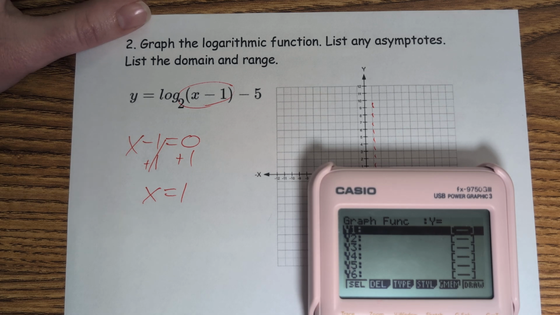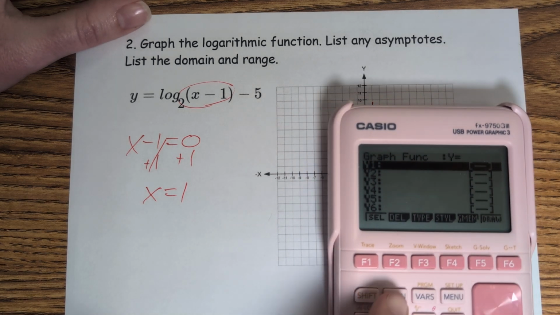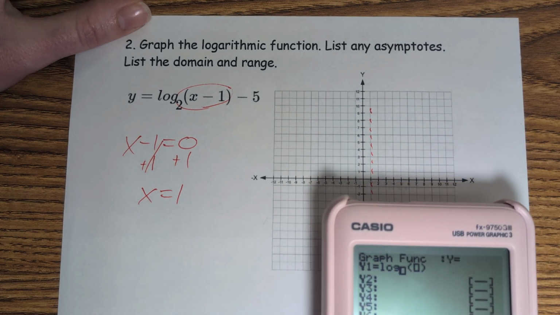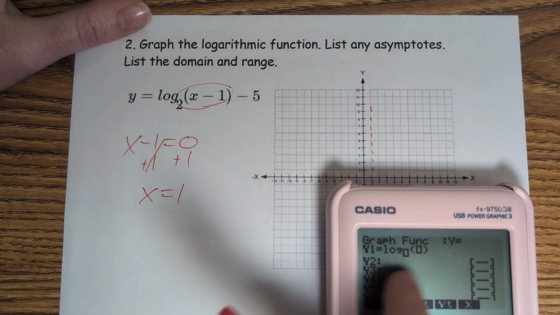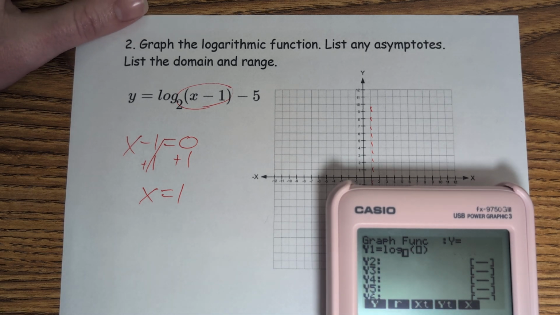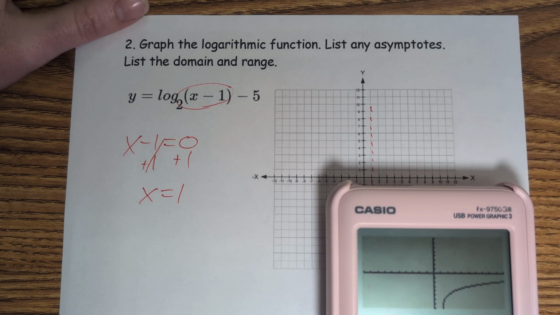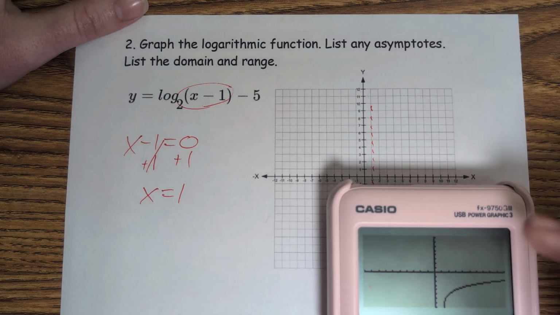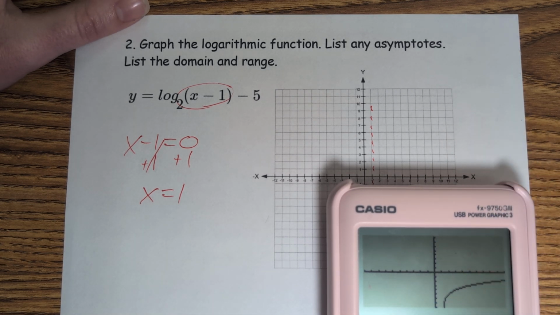Once again, to get my symbols here, I've got to do option F2, F4. And that gives me my nice little log function here. Log base 2, arrow over, x minus 1, arrow over. This time I have a -5. Enter, draw. So this time, instead of moving up to here, it's down. But my asymptote's in the same place.